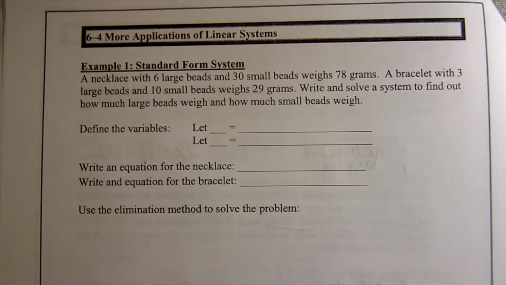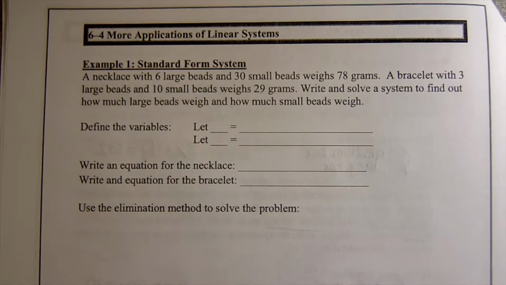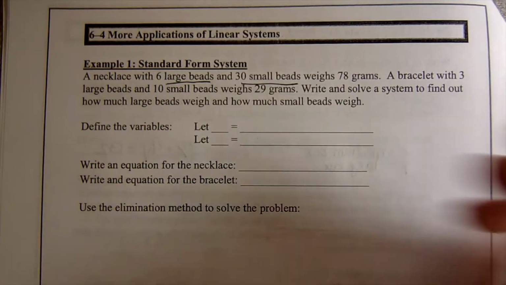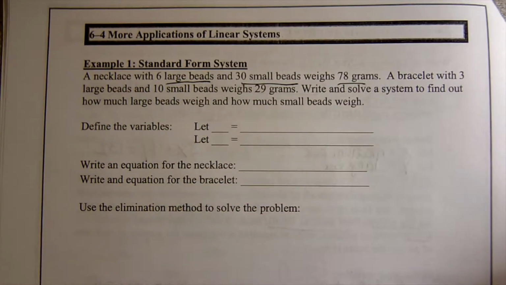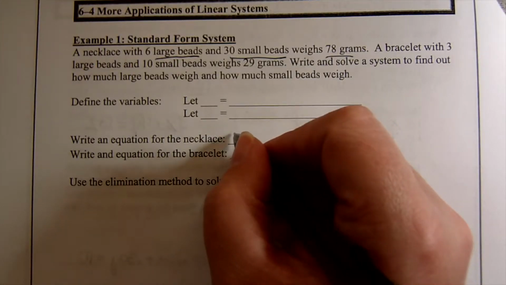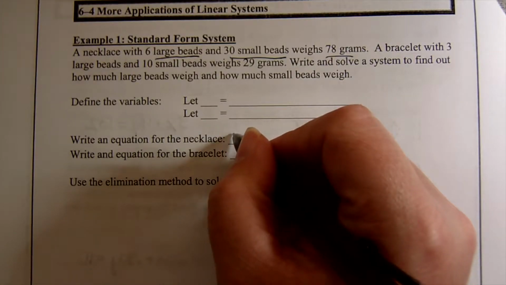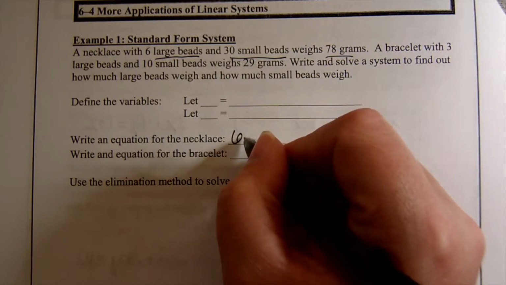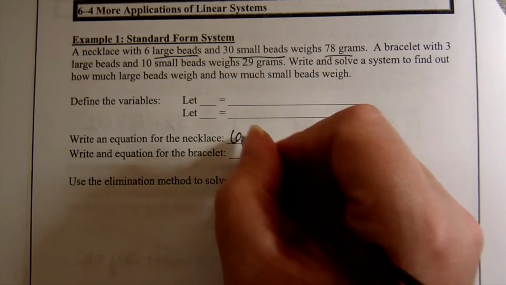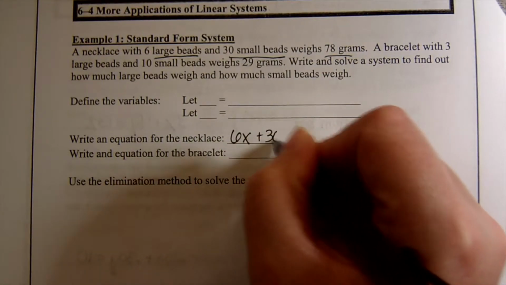Good job. All right. A necklace has 6 large beads and 30 small beads and weighs 78 grams. So what would the equation for that necklace be? 6x plus 30y equals 78. Yes.